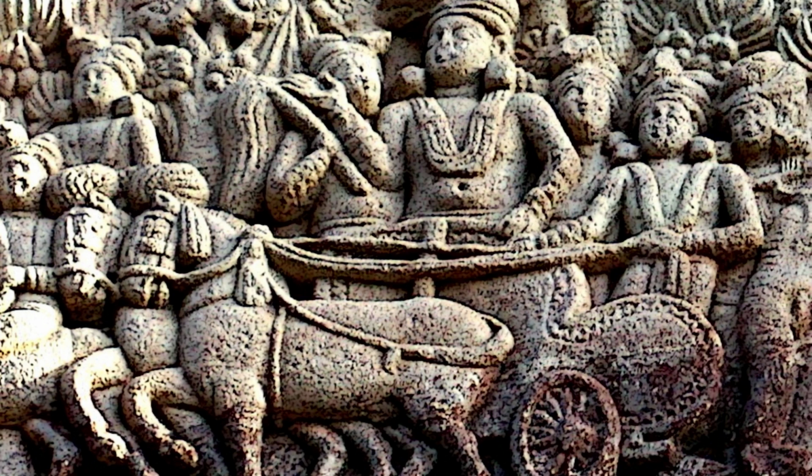The decline of the Mauryan Empire began after the death of Ashoka, and it eventually fragmented into smaller kingdoms and republics. However, the legacy of the Mauryan Empire continued to influence the political and cultural landscape of India for centuries to come.